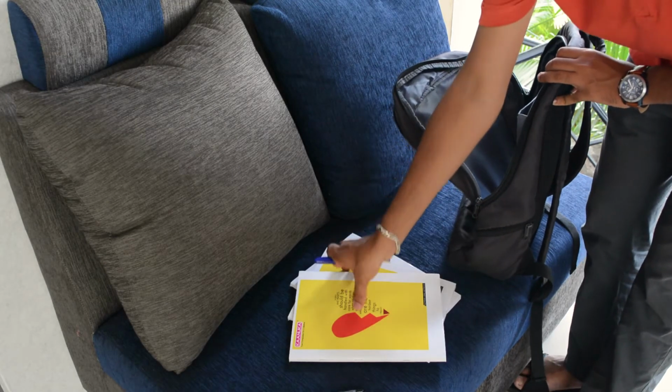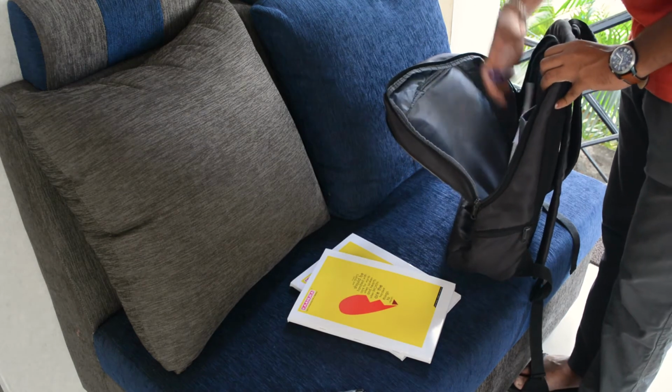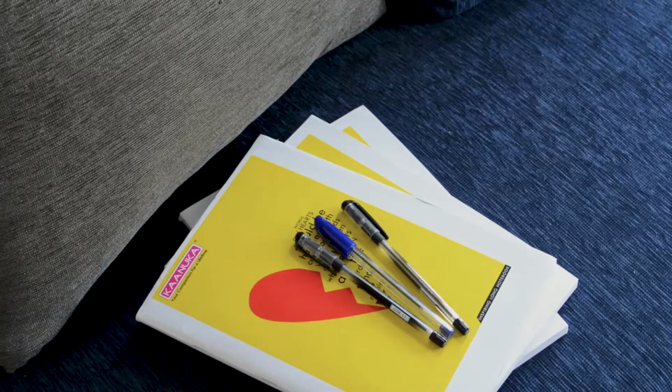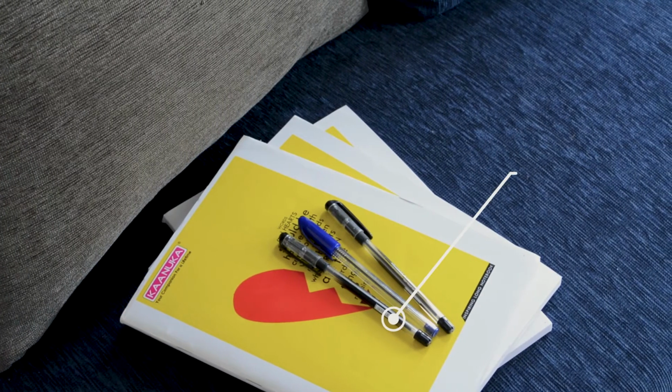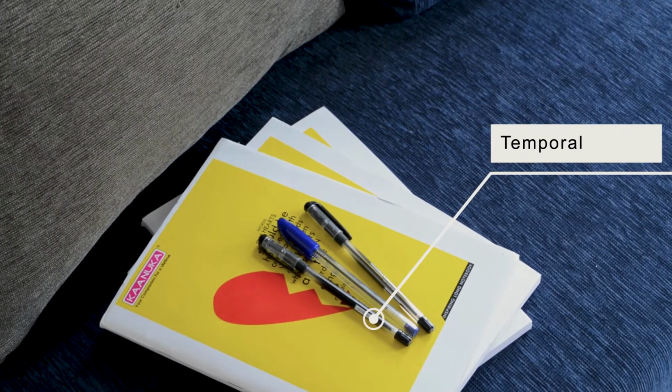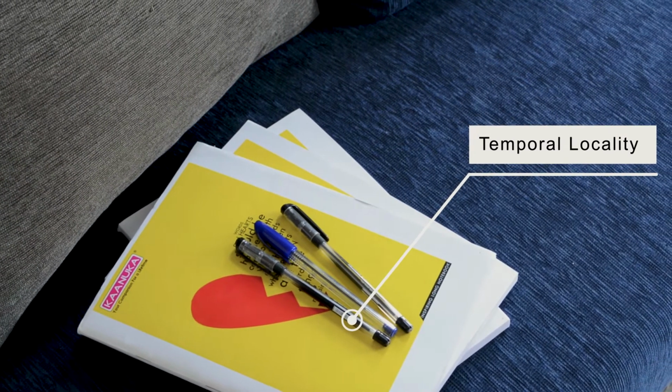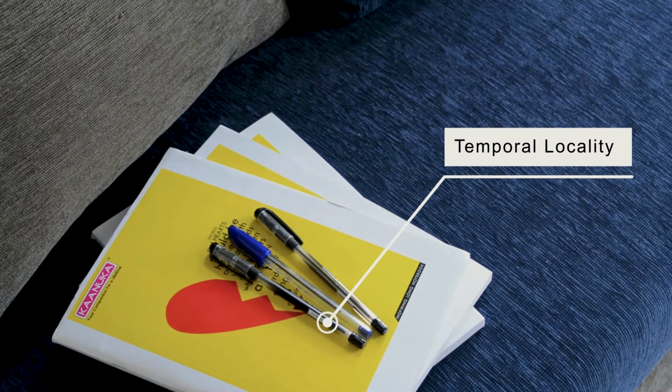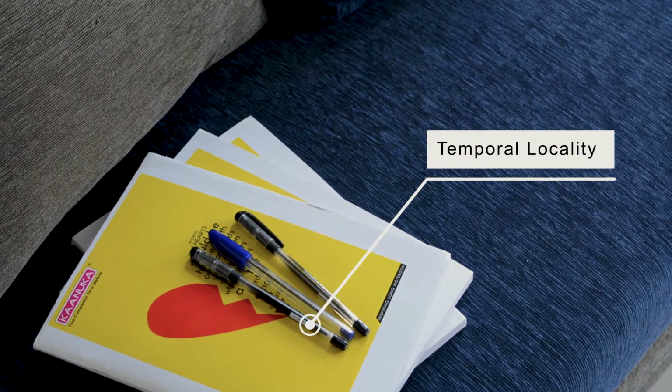To have a better understanding, let me give you a real life example. Imagine you're packing your bag for your college. Generally, we make sure to carry a pen and a rough book. The reason to pick up a pen or a rough book is its frequency of usage. You're going to use it again and again. This item set can be compared to temporal locality, where frequently used items are picked up.